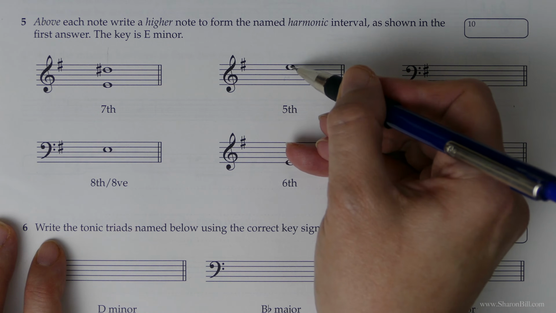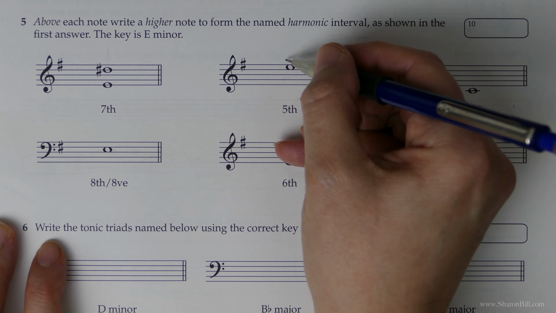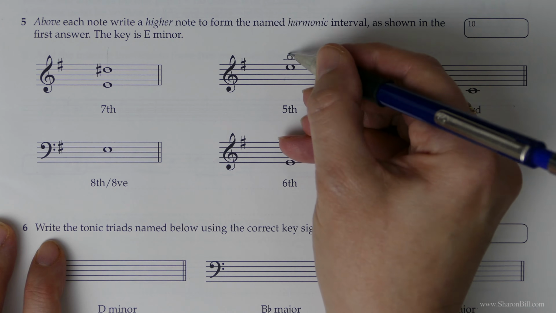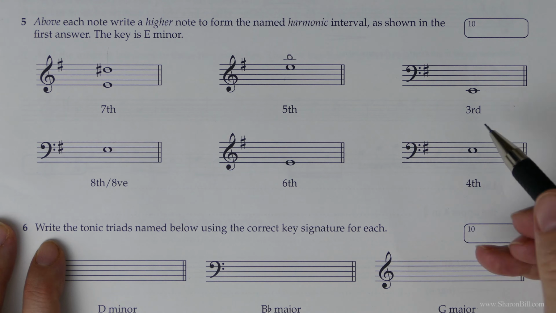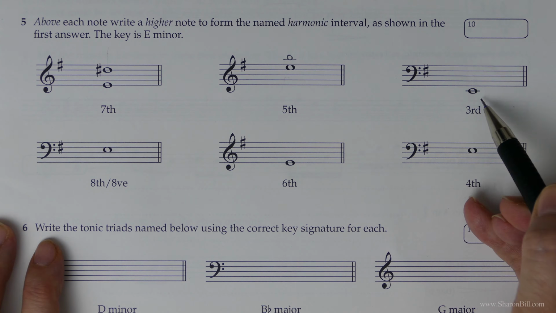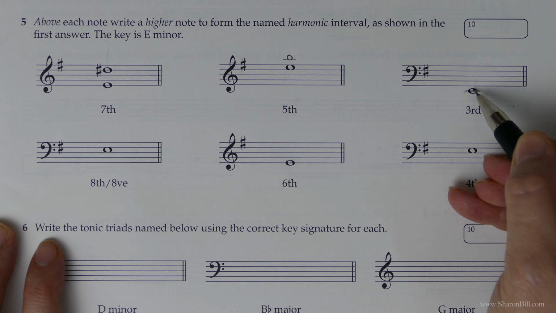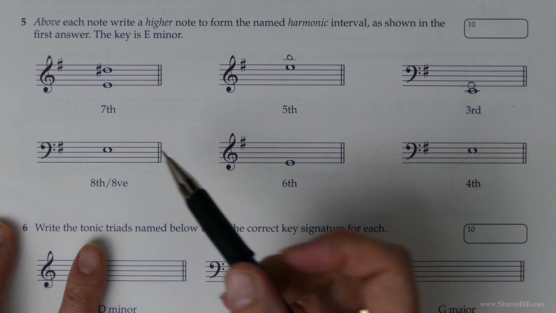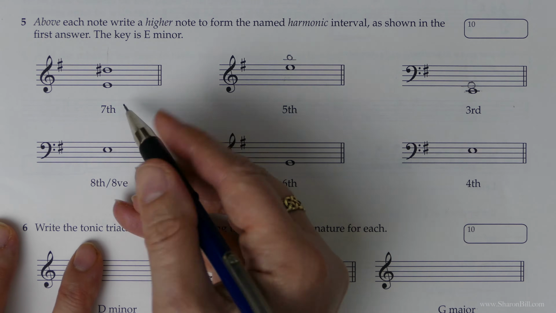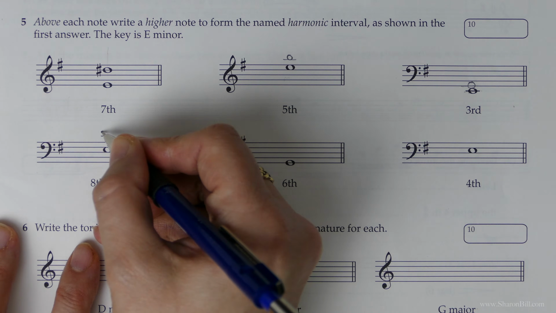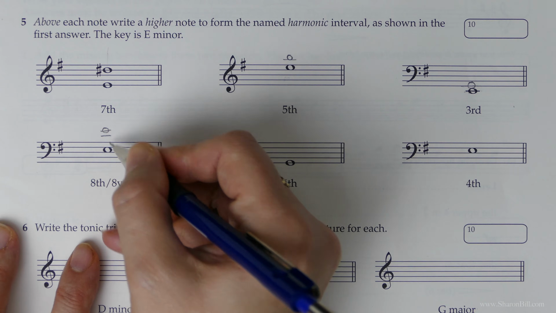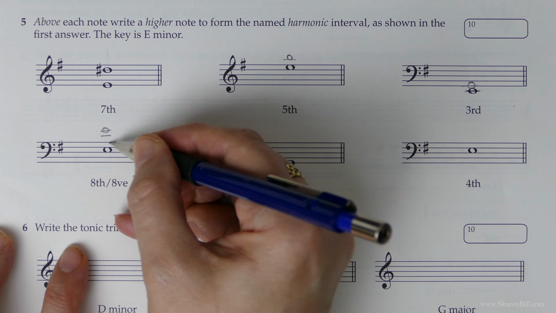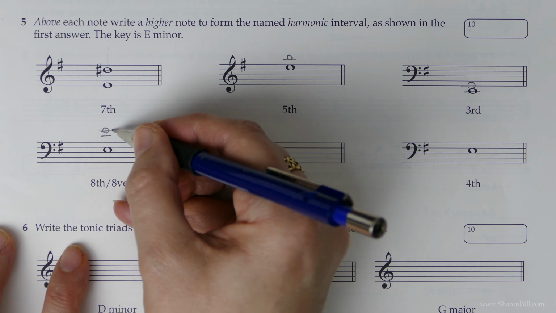So E is our first, 1, 2, 3, 4 is the line, 5 is the space. So 1, 3, 5 is space, space, space. There's our 5th. We're moving into bass clef now with this low E. E is 1, 2, 3, E, F, G. There we go, we can see there's our 3rd. So now we need to count an octave from this E. So really we know that it's going to be C, D, E. E to E is an octave. However, if you're not sure about that, you can always count 1, 2, 3, 4, 5, 6, 7, 8.